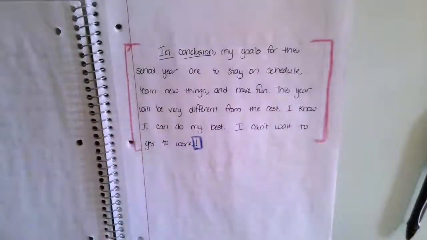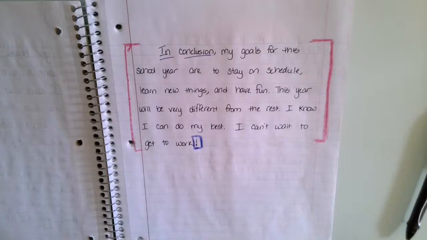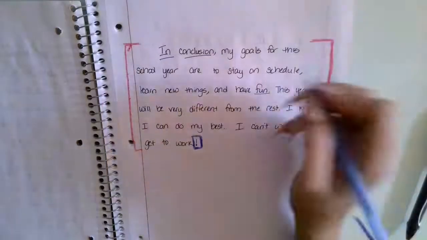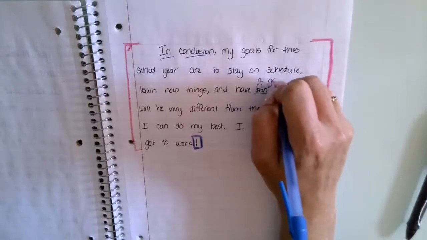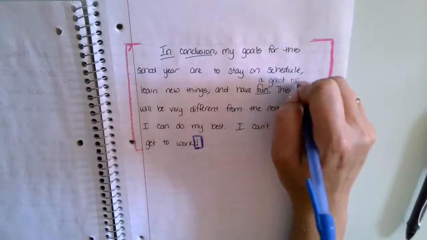Okay, last paragraph for revising. In conclusion, my goals for this school year are to stay on schedule, learn new things, and have fun. How about, I'm going to replace that because it seems like we're using that a lot. Have a great time.